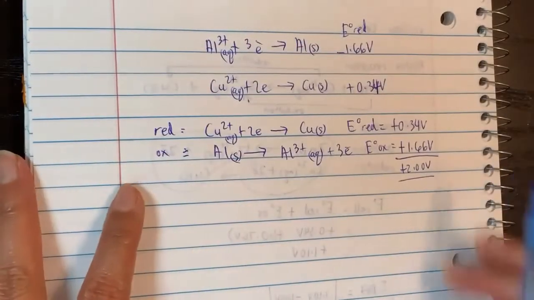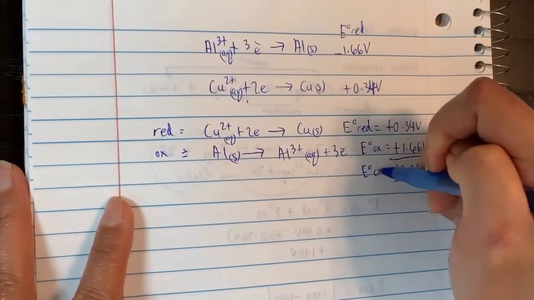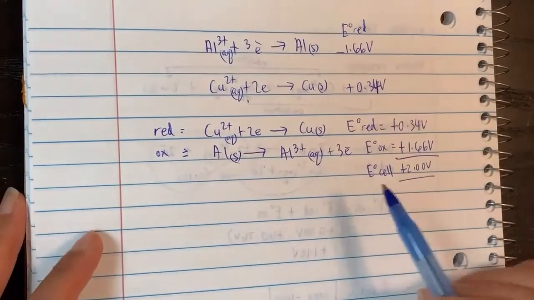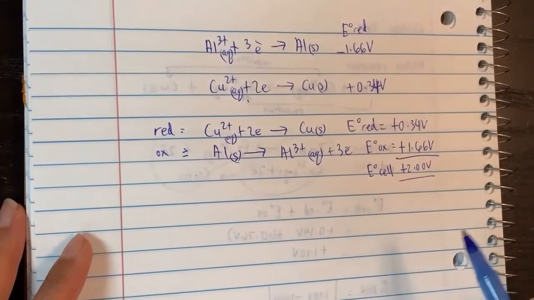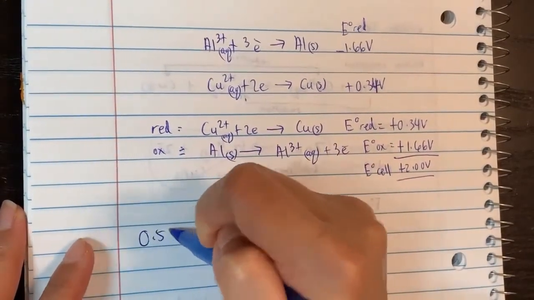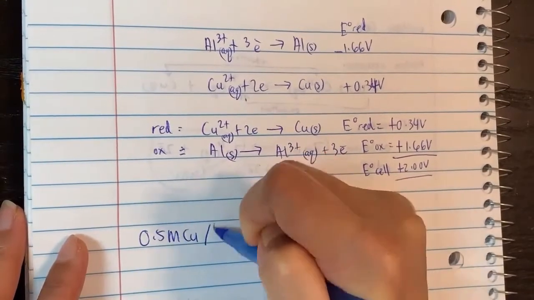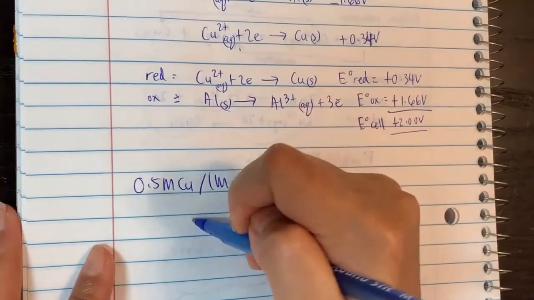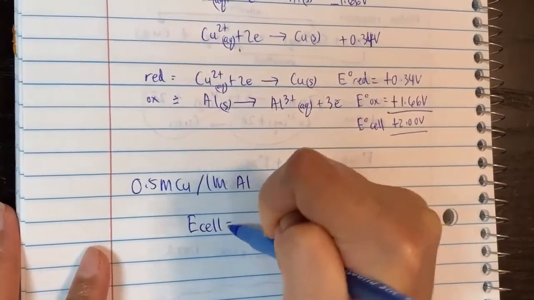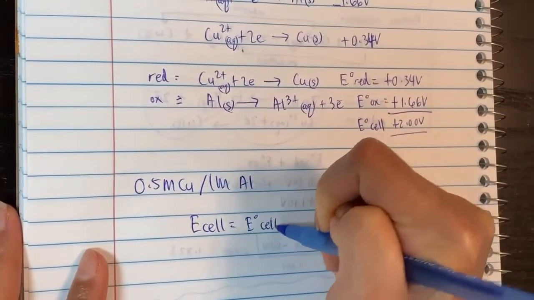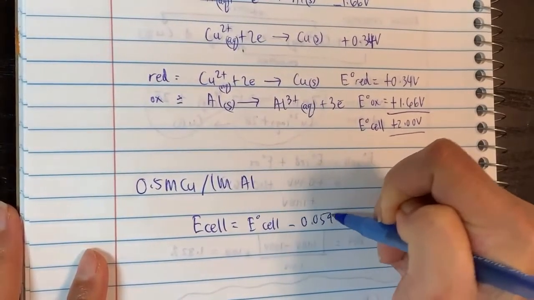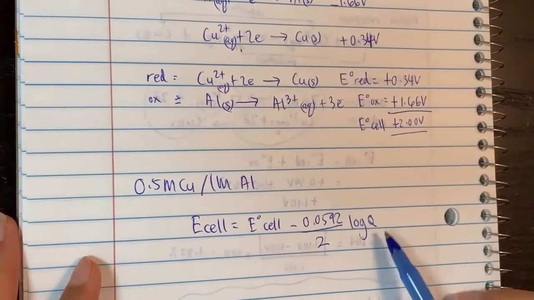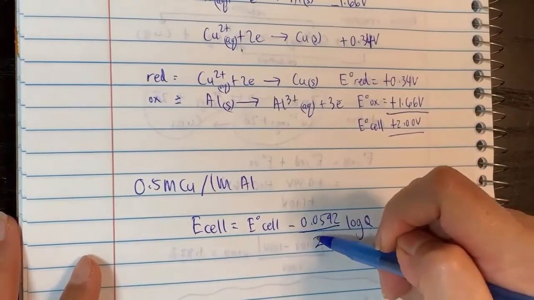Now I'm going to take this value. This is my E naught cell, and take it into the reaction that I don't actually want to do. This was for 1 molar, but I actually want to do the system where I have 0.5 molarity of copper versus 1 molarity of aluminum. That's the cell I want to focus on. And remember, E cell that is not standard equals E standard cell minus 0.0592 volts over N electrons, log of Q. So I have to get Q, oh no, that's not 2, this is N.